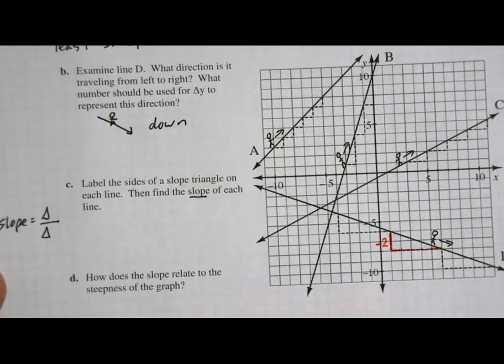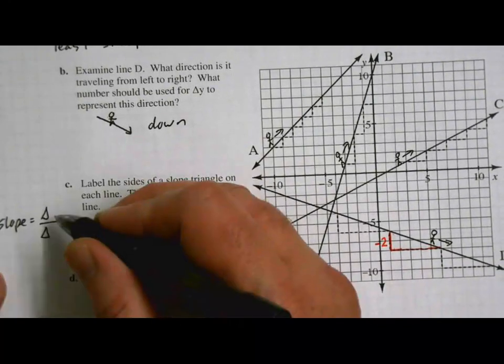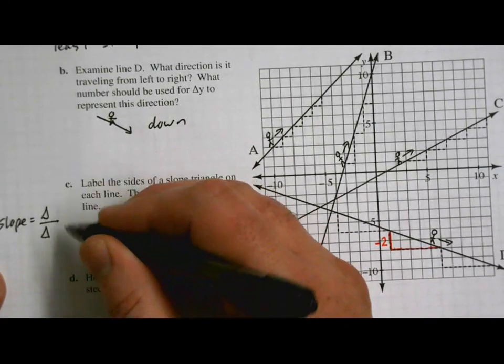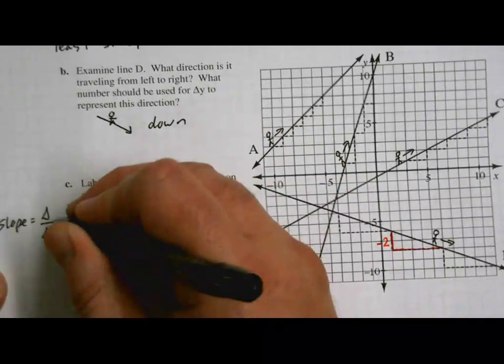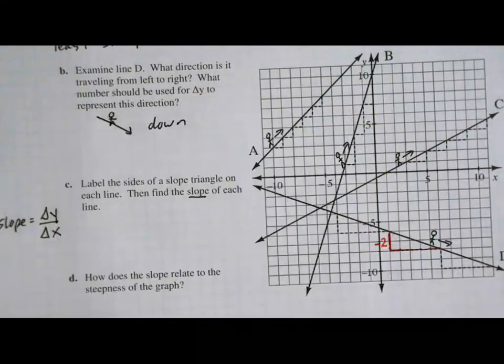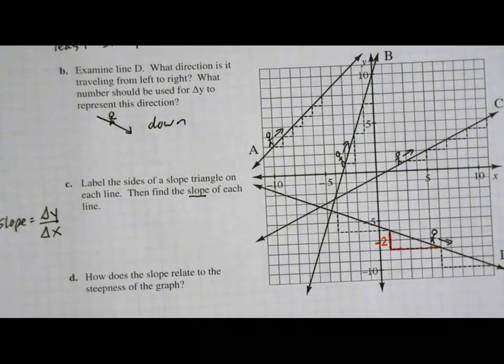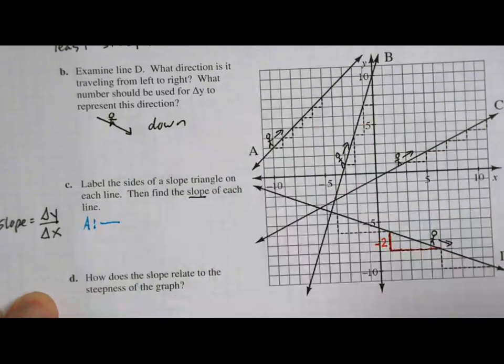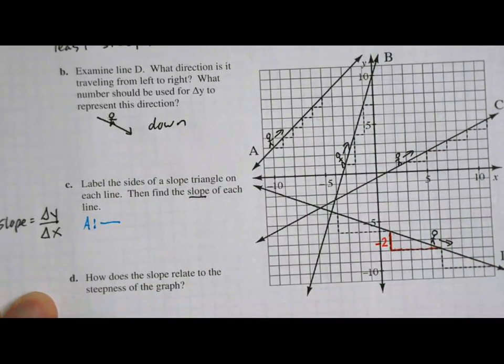Sometimes my students like to think of rise and run. We know it's rise over run. What's the rise? Is that the y direction or the x direction? Rise goes with y's. Run goes with x. So change in y over change in x. So let's go ahead and do that. Let's do it for line A first. I'm going to set up my fraction here. My change in y over change in x.